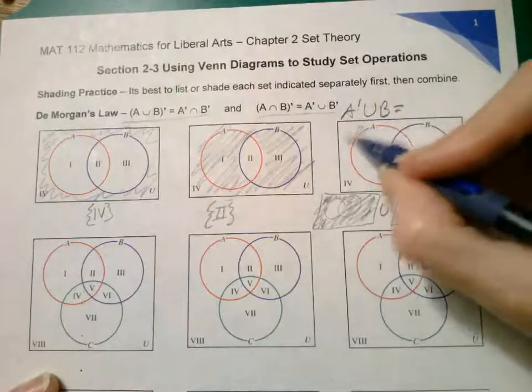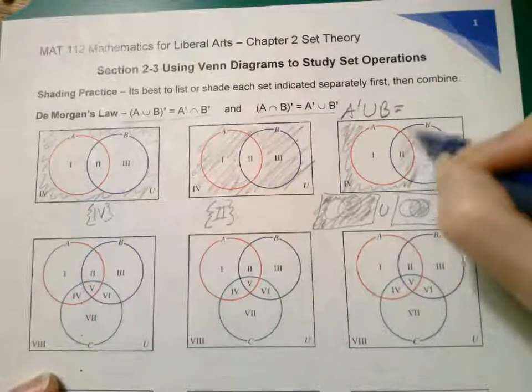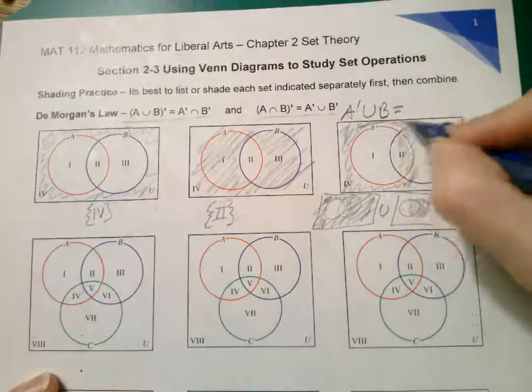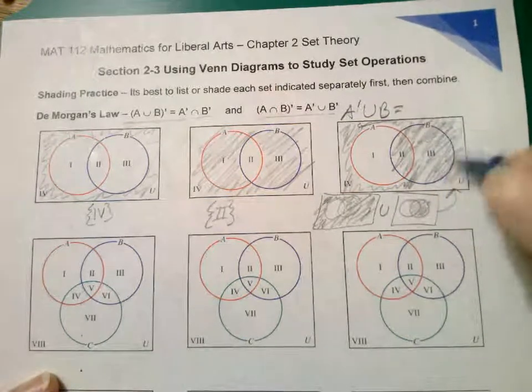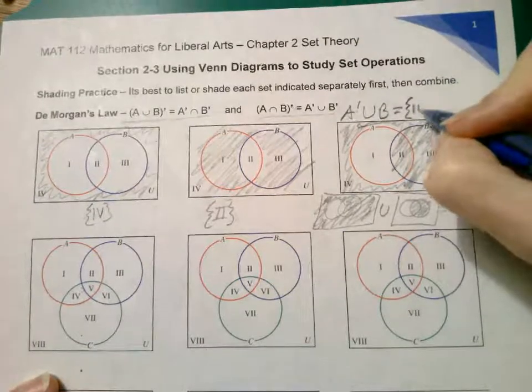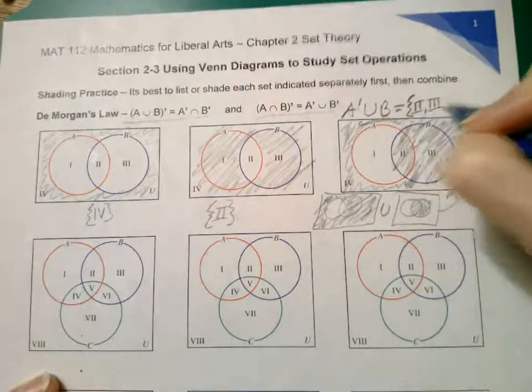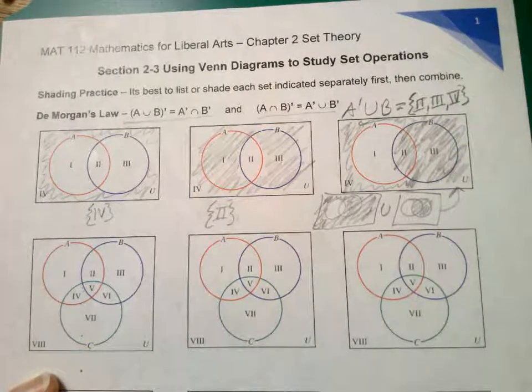So all of this, because that's shaded for B, and all of this over here. So that is all the sets except 1. So 2, 3. I don't think they care if they put it in order or not. I just do that one when it's easy.